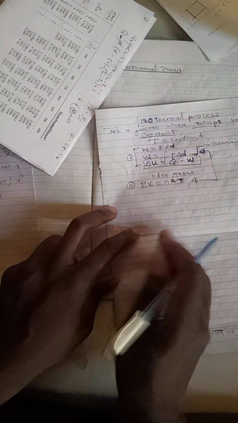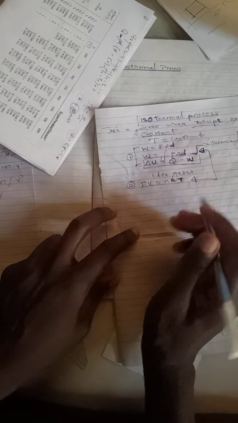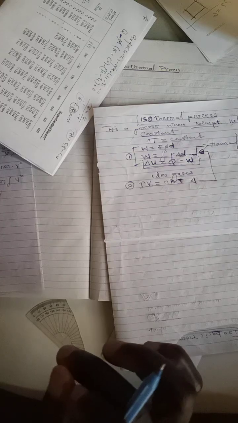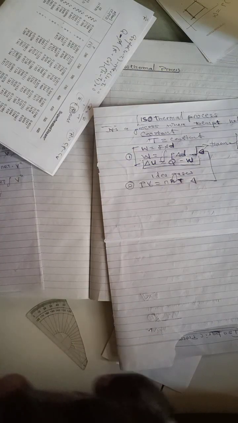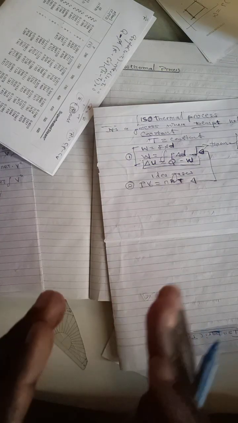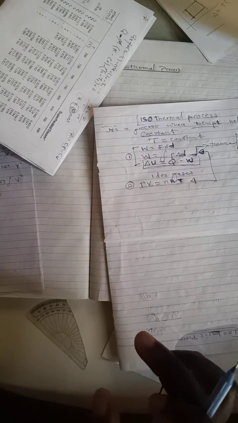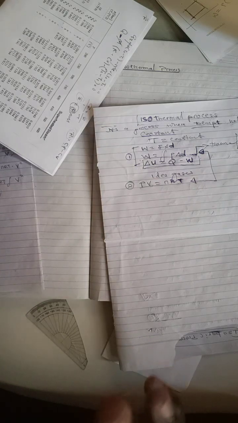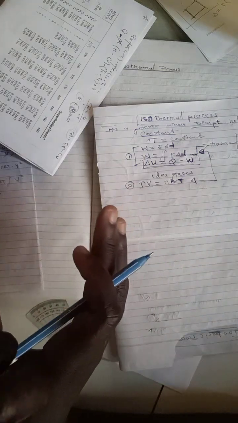So now let's start with this one. Since temperature is held constant, there is no change in temperature. So whenever pressure is applied, the change in occupation of particles by the volume will also be the same.